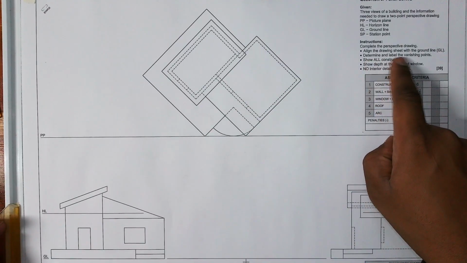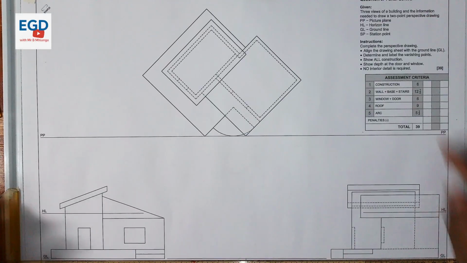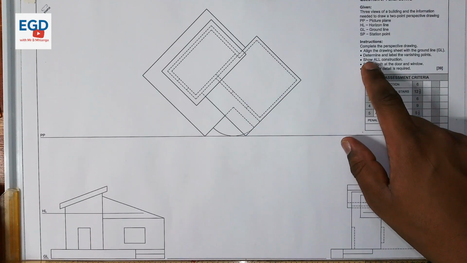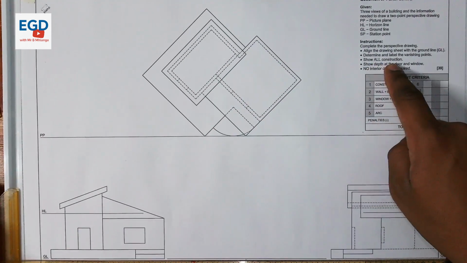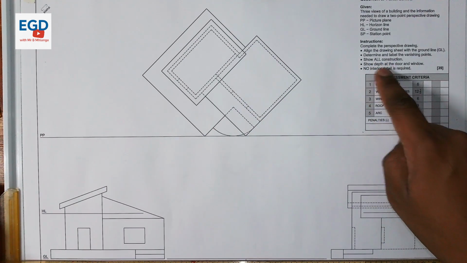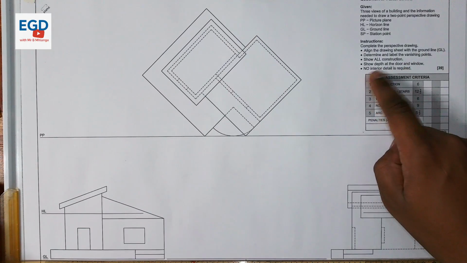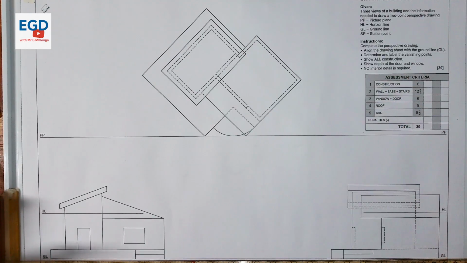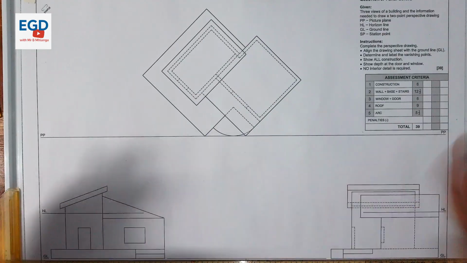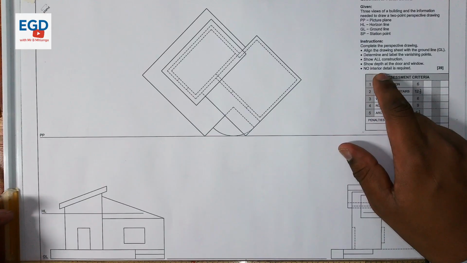I'll have to align the drawing sheet with the ground line. Obviously I'll have to align my T-square with the ground line there as well. I'll have to locate the two vanishing points and label them. I'll have to show the construction, the depth of the doors and the windows, and they said here no interior detail is required. So by the openings, there is no need for you to add something that shows an edge inside the building. So it means we are not required to show the interior detail.